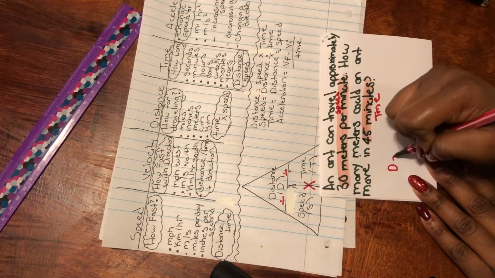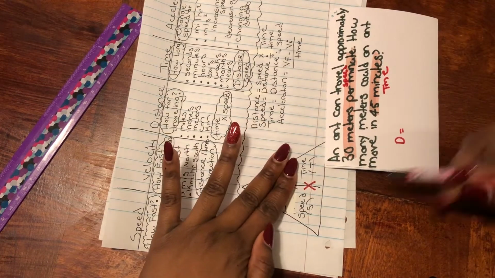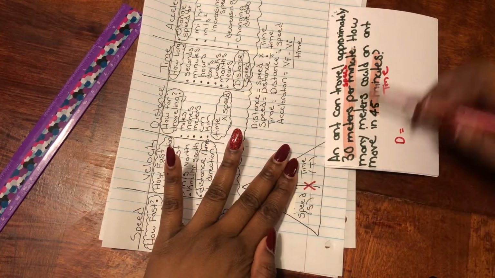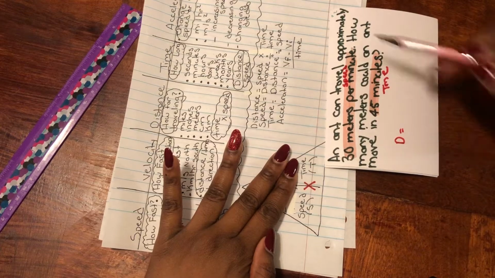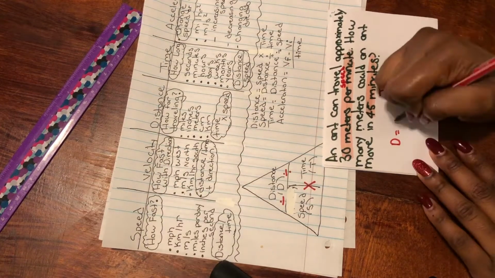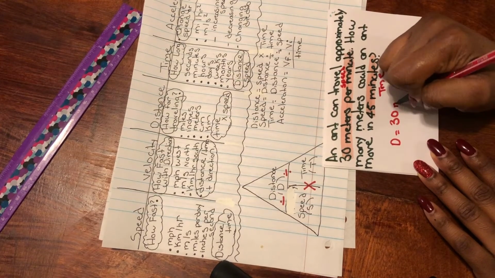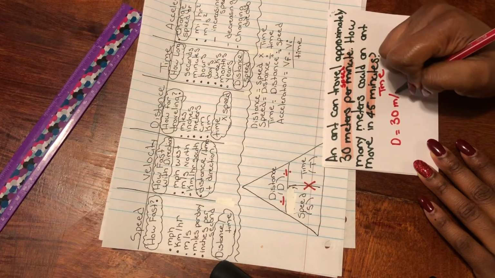So distance is equal to, let's look at our triangle again. Cover it up. Speed multiplied by time. Do we have speed? Yes, 30 meters per minute. Do we have time? Yes, we do, 45 minutes. Let's multiply the two. 30 meters. I'm gonna put 30 m.